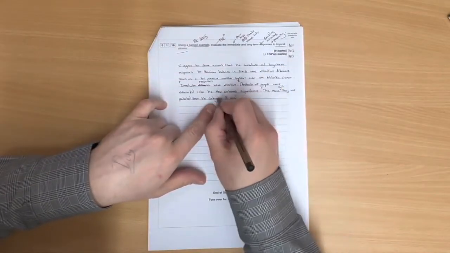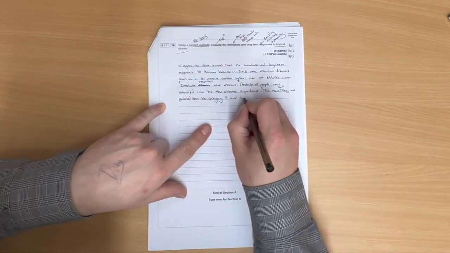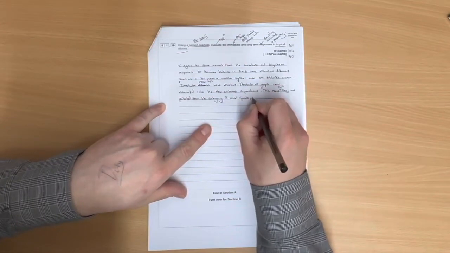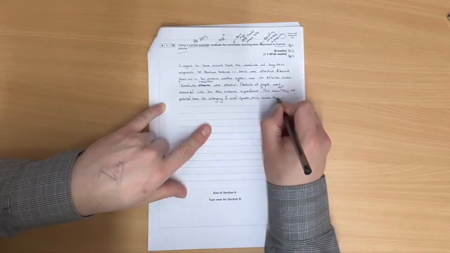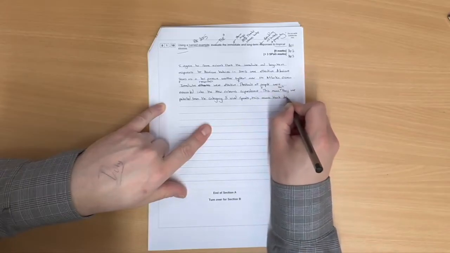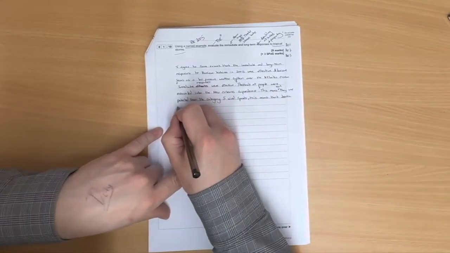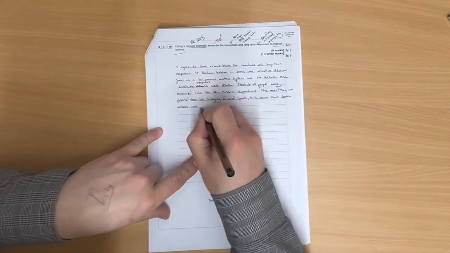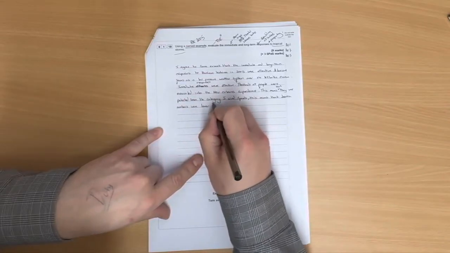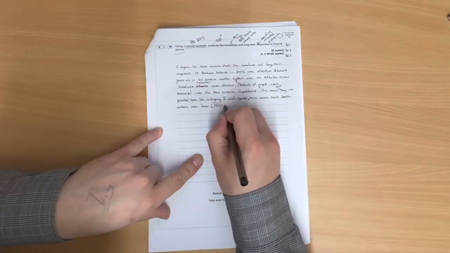Remember, we want SPAG marks, technical language like wind speeds getting marked. This means that death numbers were lower, in brackets 1800, so we can show that we got the knowledge.